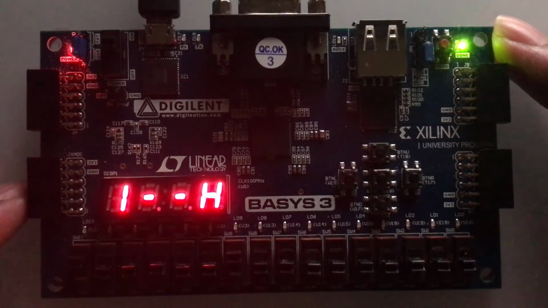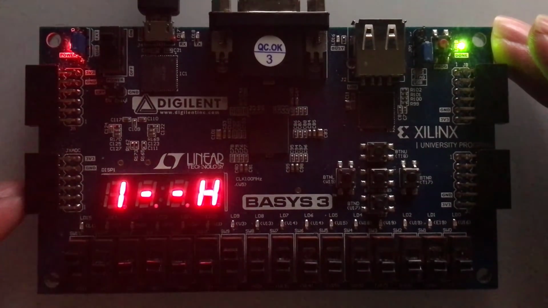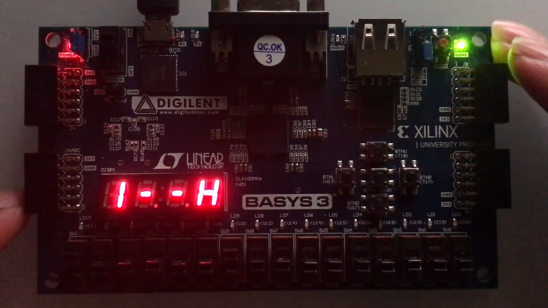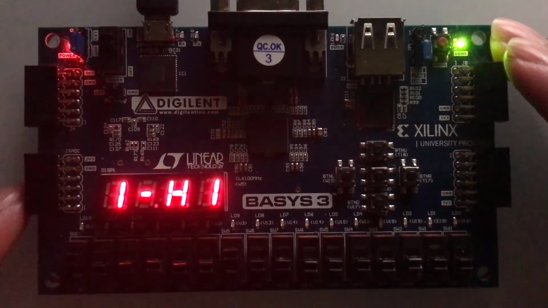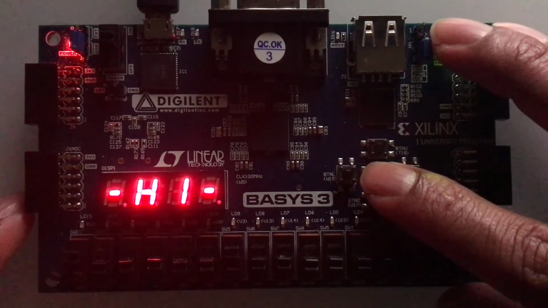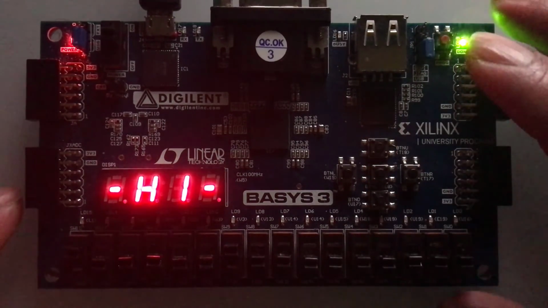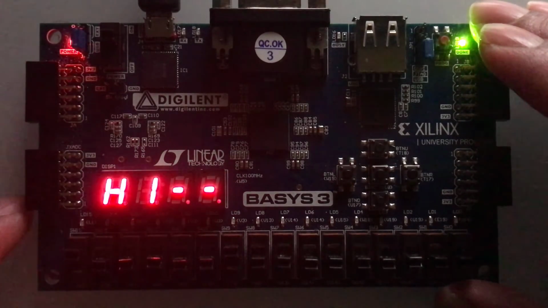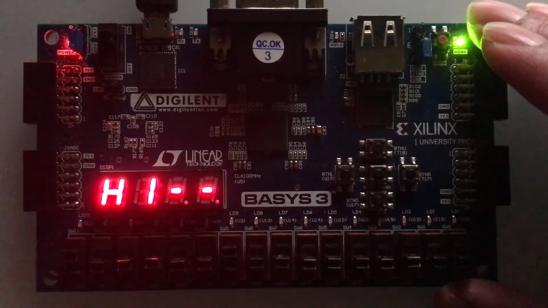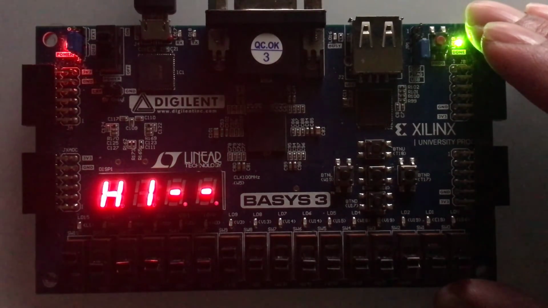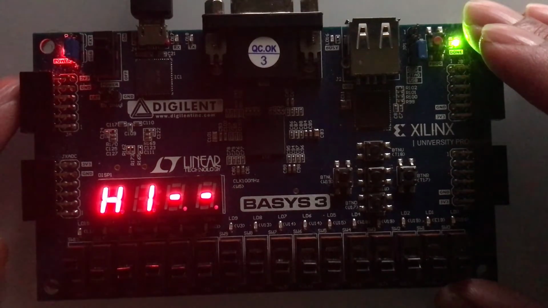When you implement the code onto the FPGA board, by default it's going to display HI, and that's what I have set it to. Notice over here there's a middle button, I can reset the message. It displays HI, and then every 1 second each of the characters being displayed is going to shift to the left. Every 1 second it's going to shift to the left, and that's what it's basically doing.